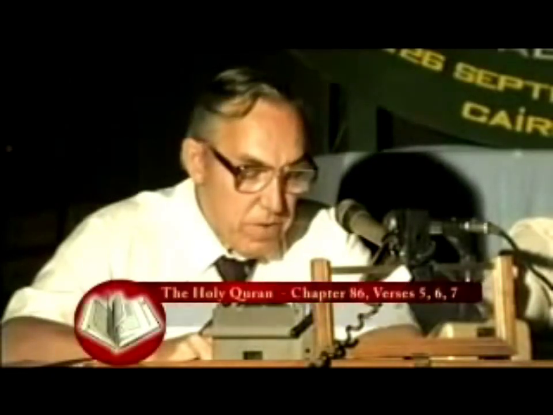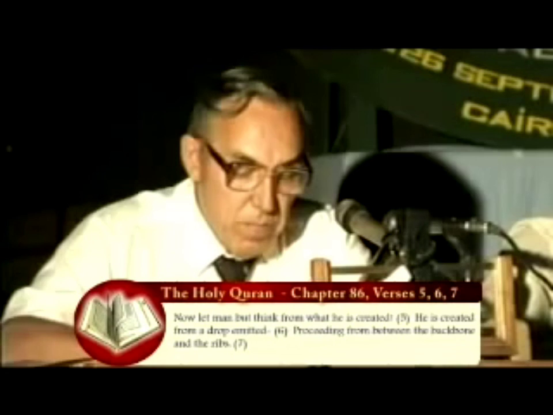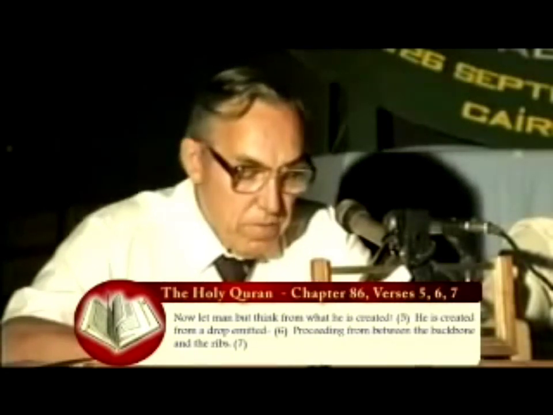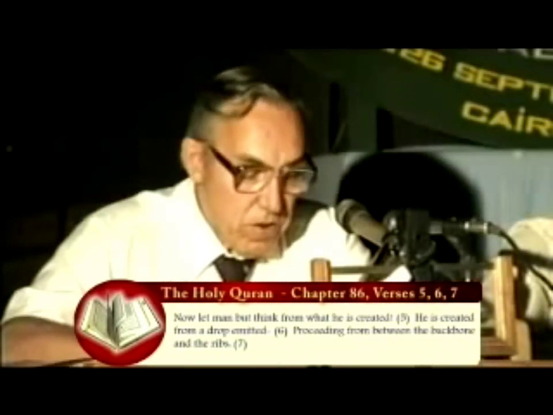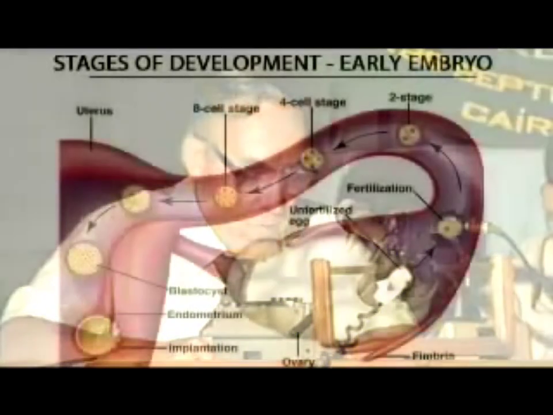The first stage is Nutfa, and you'll have to apologize for my pronunciation. This is from Surah Tariq 6. He is created from a drop emitted. This Arabic term refers to the forceful emission of fluids which occurs during ejaculation in the male and ovulation in the female. The male secretions, called semen, contain the spermatozoa, and the female secretions, called follicular fluid, contain the ovum.